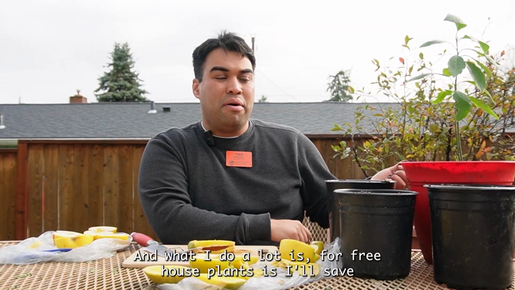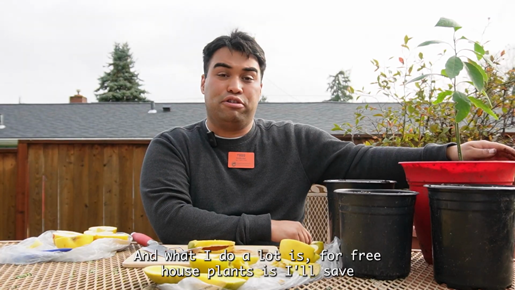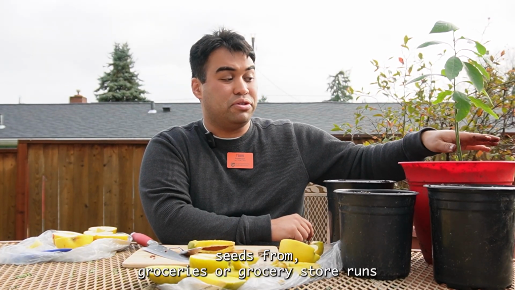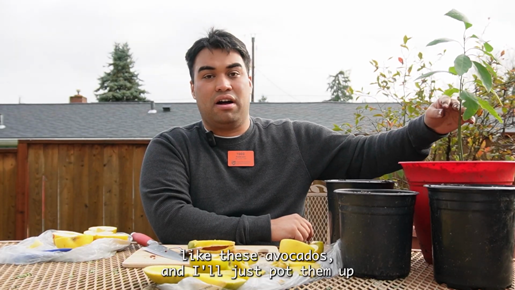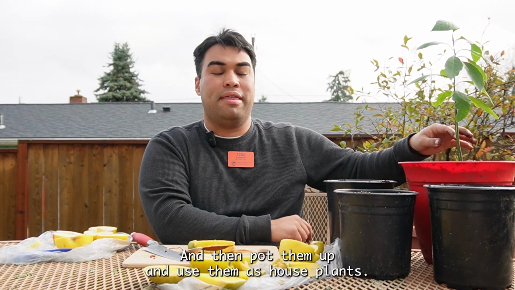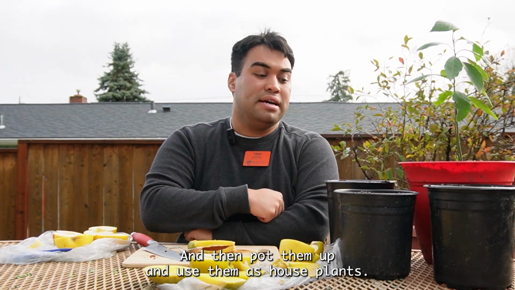What's kind of fun with the mango, and what I do a lot for free house plants, is I'll save seeds from grocery store runs, like these avocados, and I'll just pot them up, or even plant them in the yard, enjoy them in the summer, and then pot them up and use them as house plants.